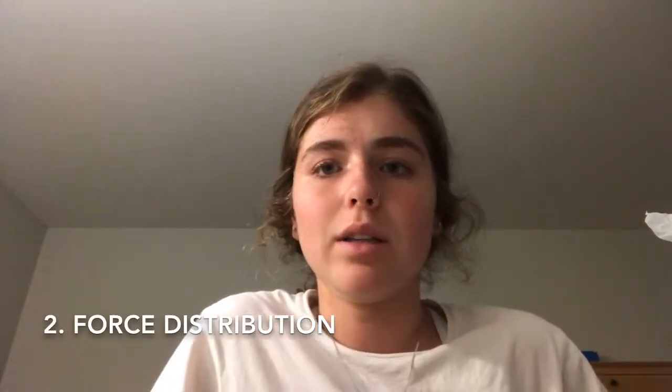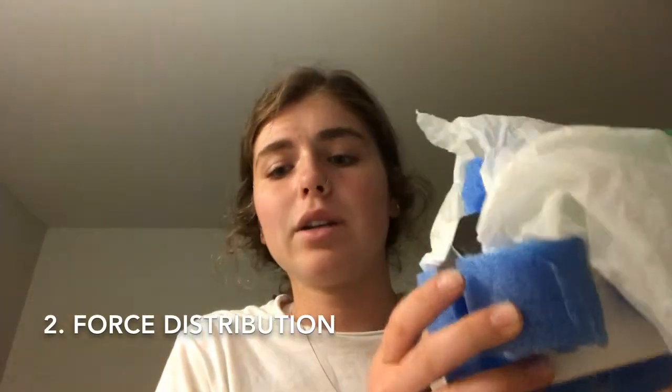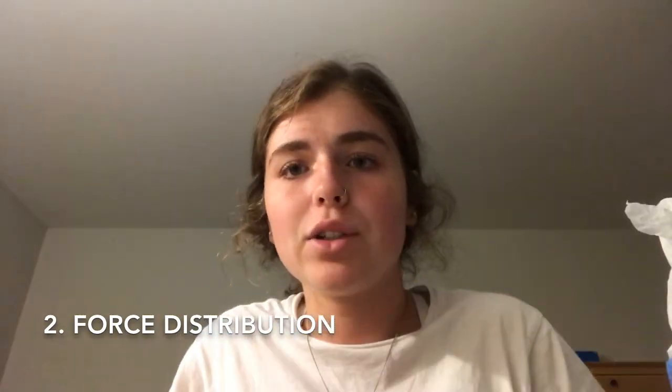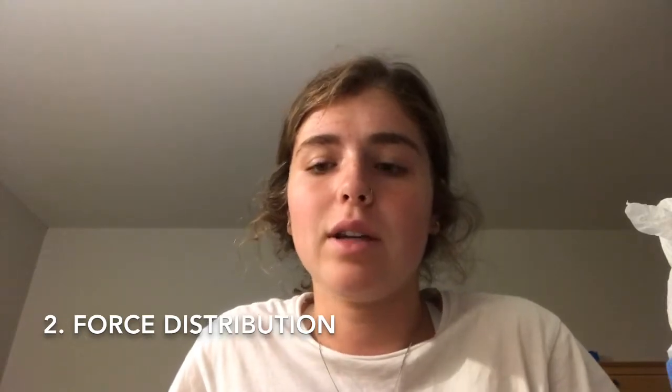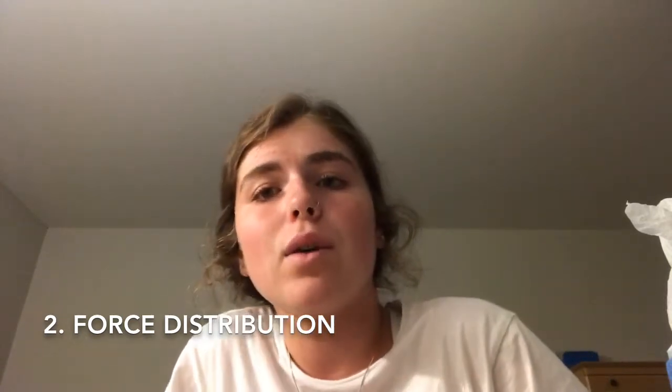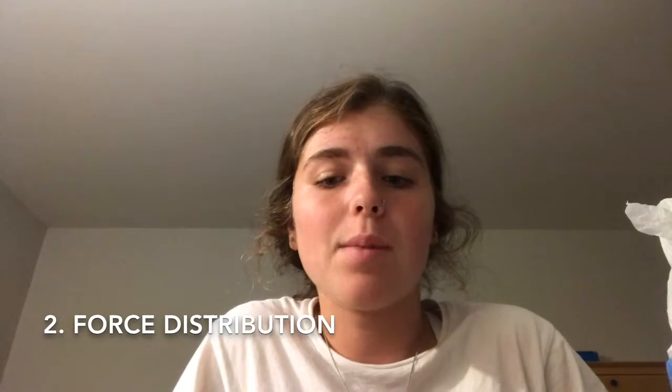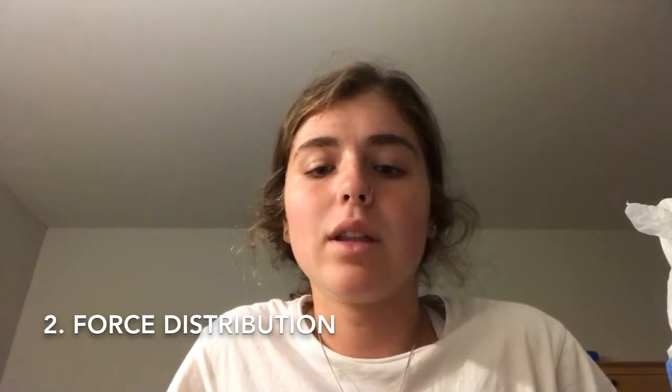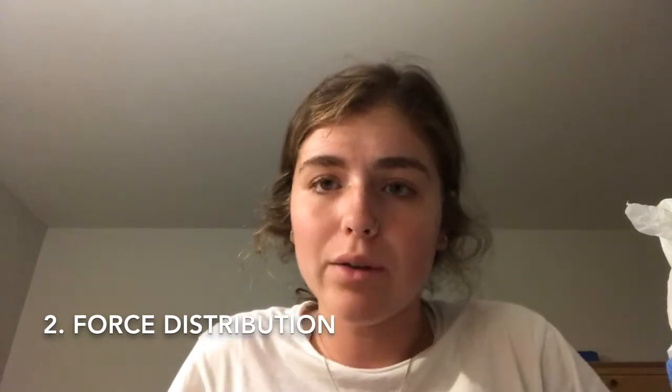The second physics concept that my contraption embodies is force distribution. Although my contraption isn't particularly large, it still has a much larger surface area than just an egg on its own. By increasing the surface area, I'm also increasing the area that the force is being distributed over, so I'm able to spread out the force.